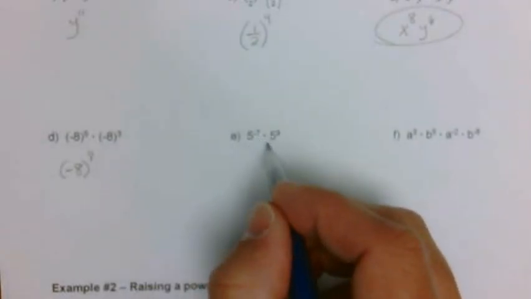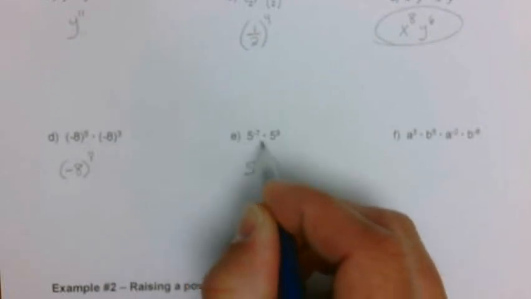5 to the negative 7th times 5 to the 9th power. Keep the base. And since it's multiplication, add the exponents. Negative 7 plus 9 is 2.